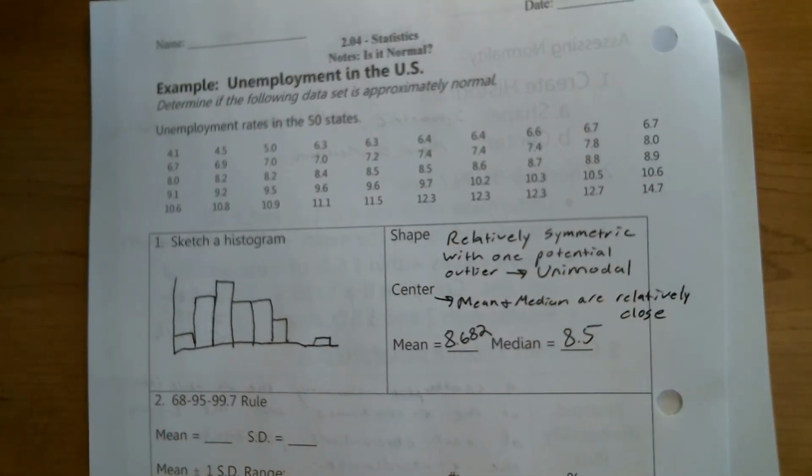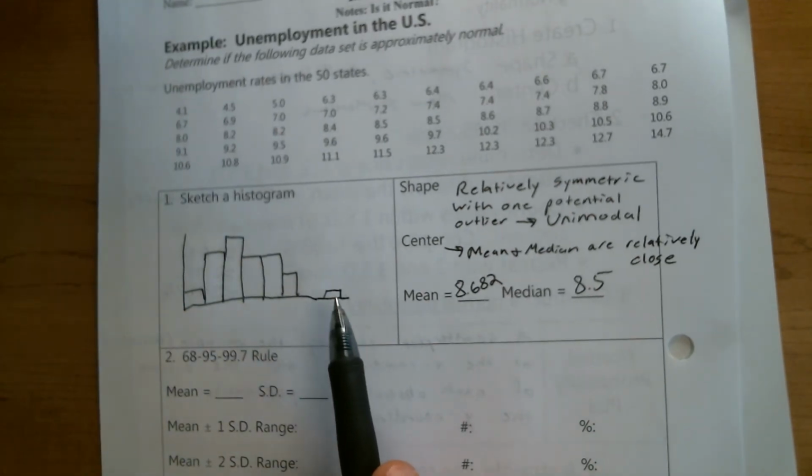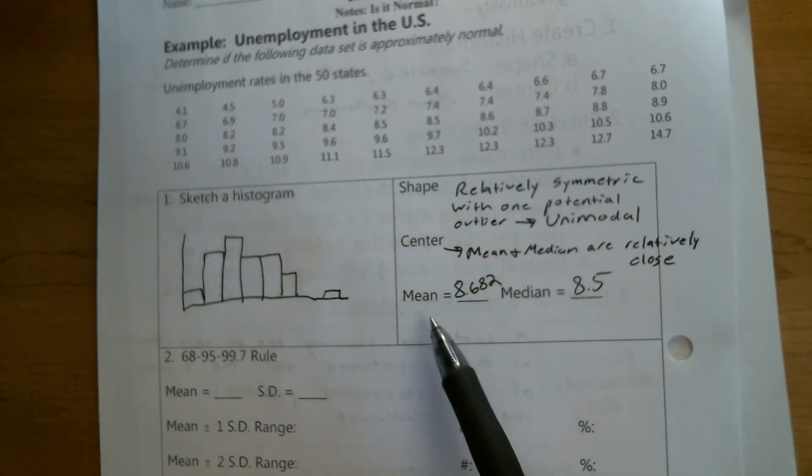So from this, we have some concerns, because we have this out here, but there's no massive red flag that says, uh-oh, this definitely is not going to work. Since there are no red flags, we're going to proceed with our analysis. If we saw something that was blatantly skewed and these two measurements were way apart from one another, we could stop. There'd be no reason to go any further. But since we're in this gray area, where parts of it seem okay and parts of it are a little worrisome, we push on.